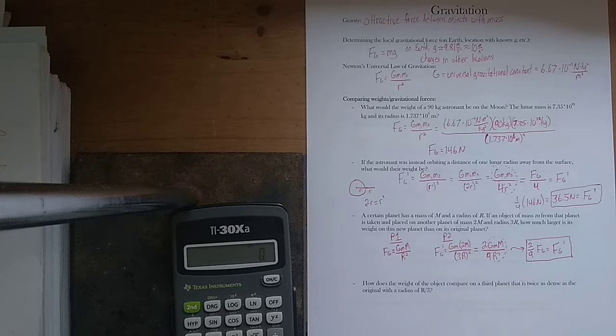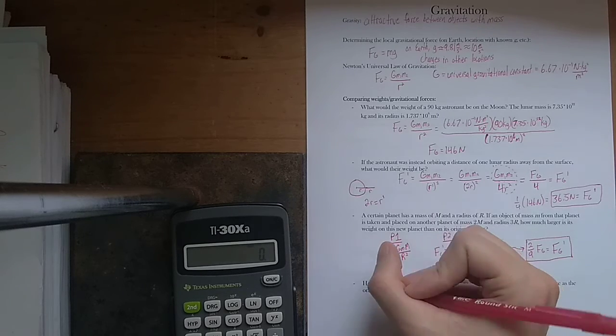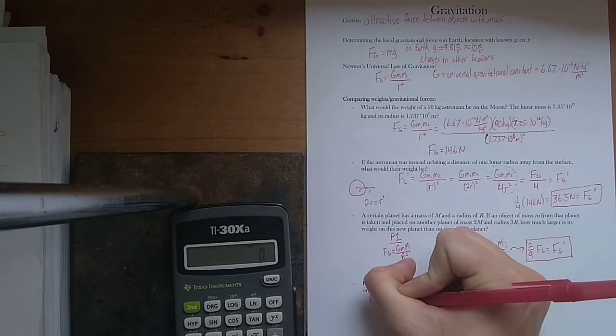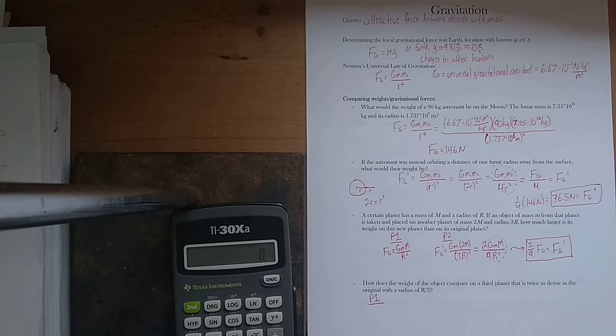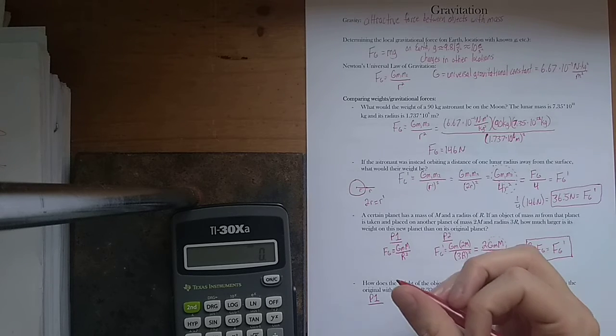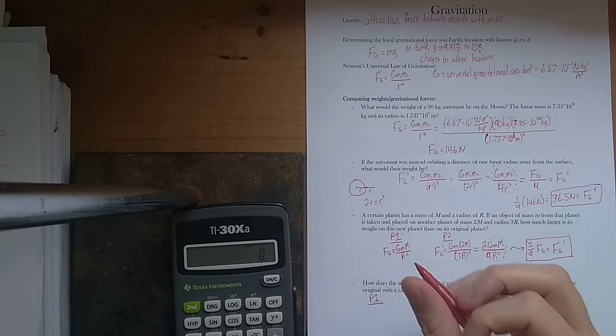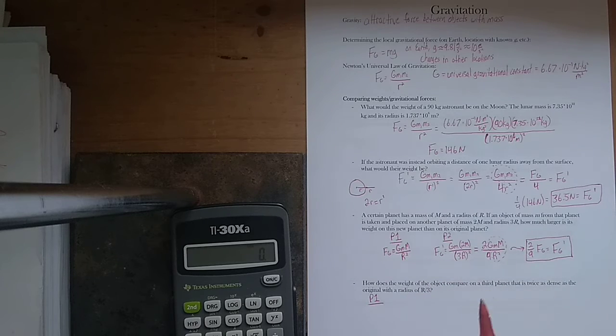Now, density is a really simple equation. You learned it back in 6th or 5th grade, somewhere around there. Let's start by talking about planet 1. The original density of this planet, density, if you remember, is just mass divided by volume. And we know that in physics, we don't use d for density.